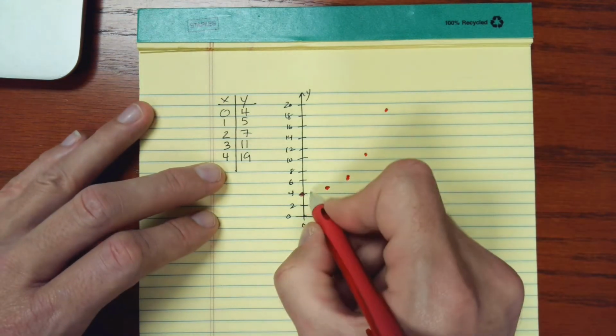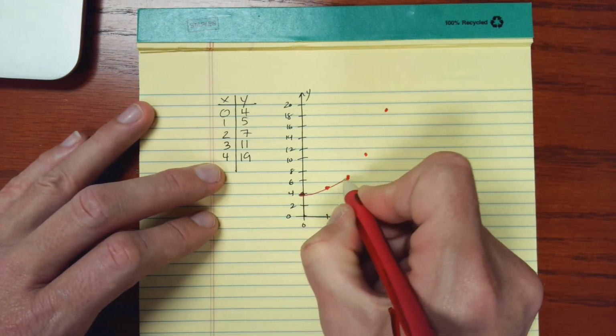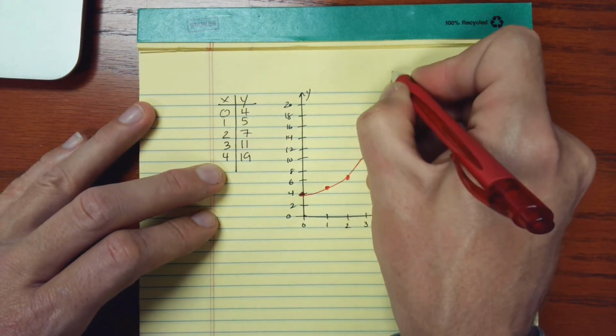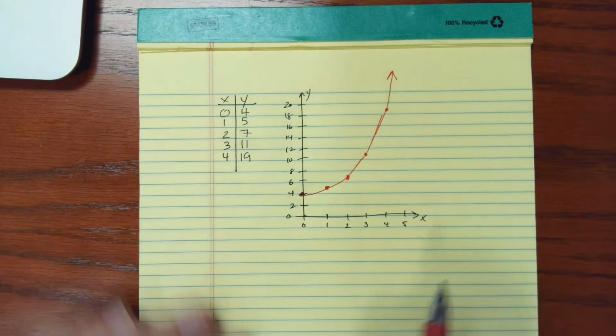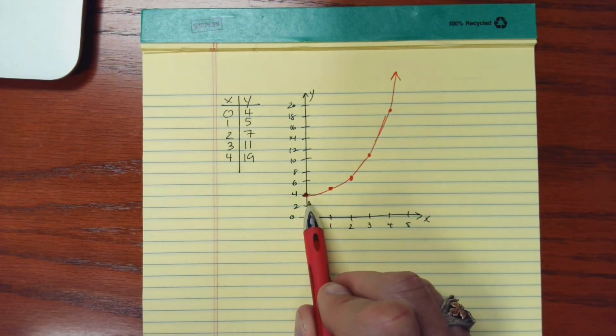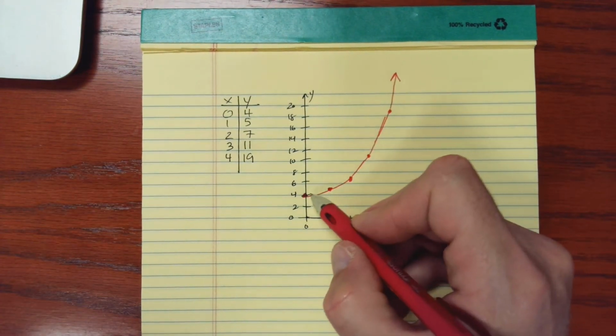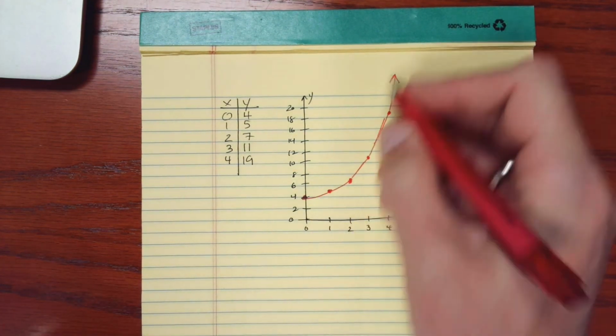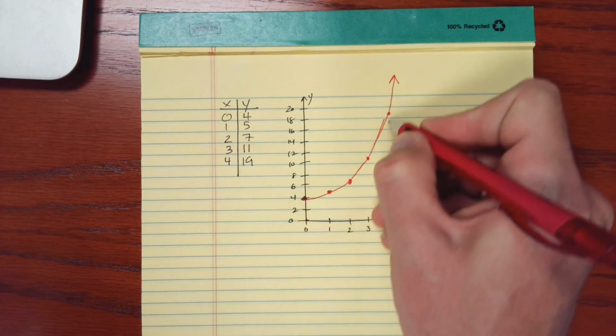And so it looks like these have a curve that goes up. Now, it can be difficult to know whether it's going to be better to use an exponential or a quadratic. This looks like it could be the right half of a parabola.